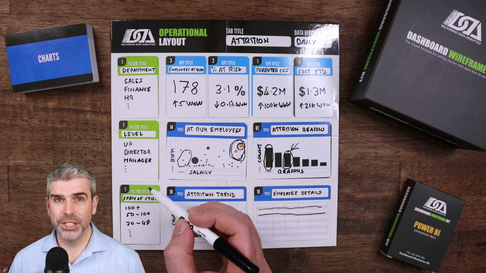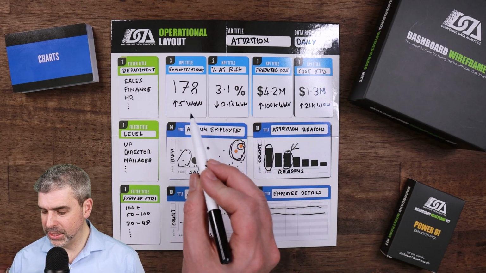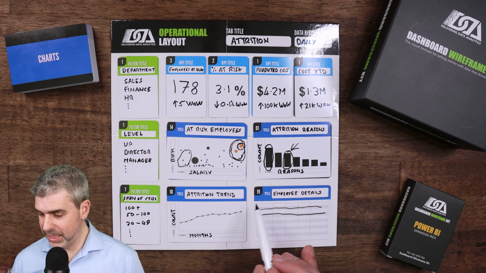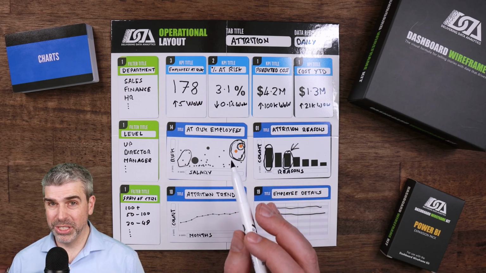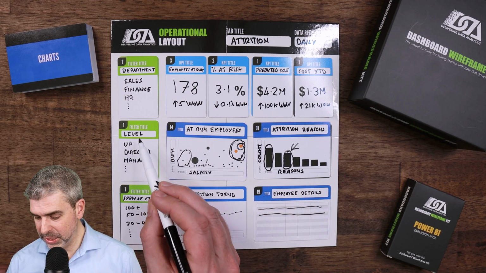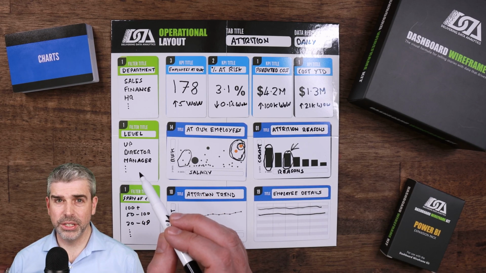We also have our filters. So we could just look by department. I could filter by finance. All of this would update. And I could then narrow in on my pattern of charts here to get more into detail. I can also see the level. I could just focus on managers. I could just focus on directors.